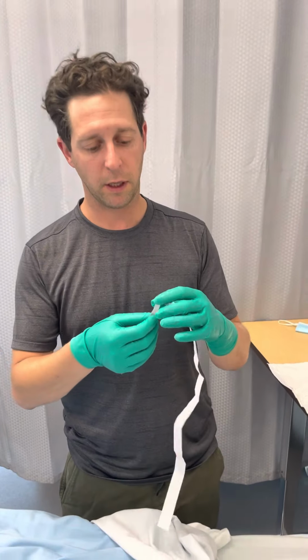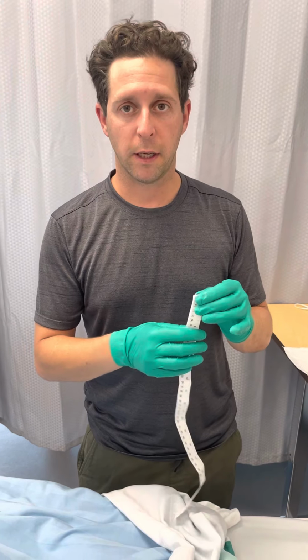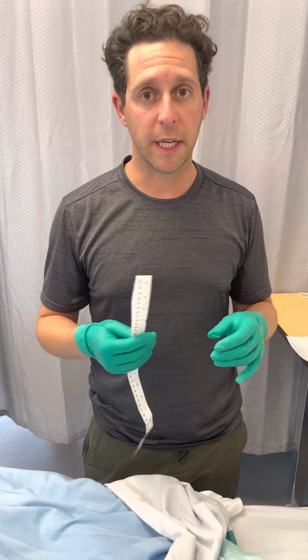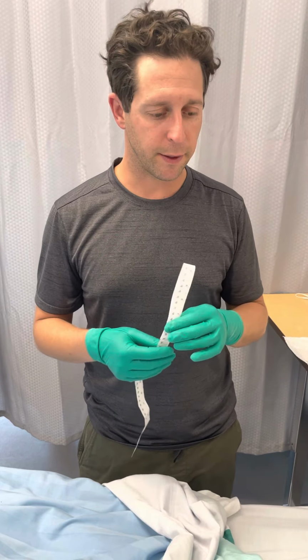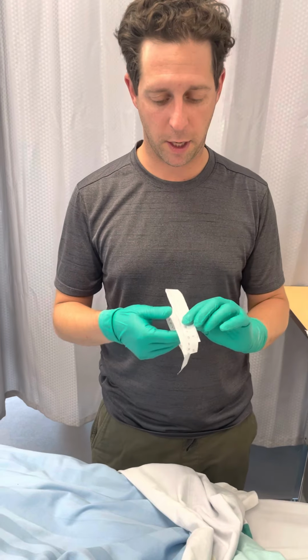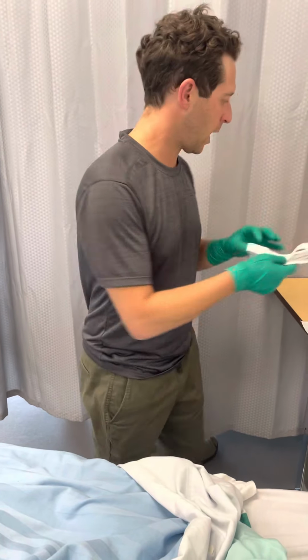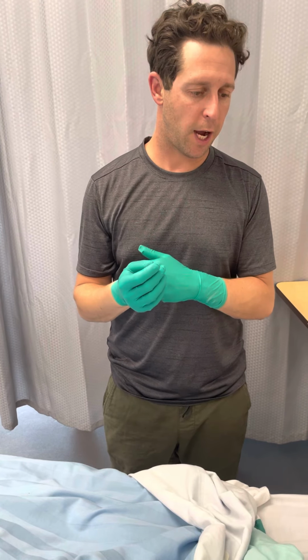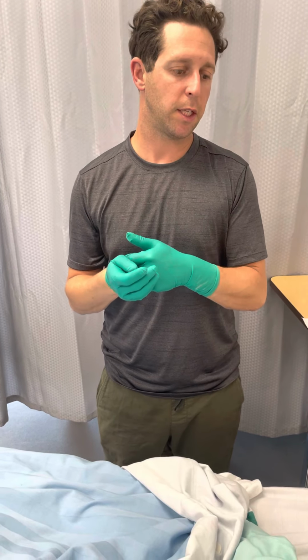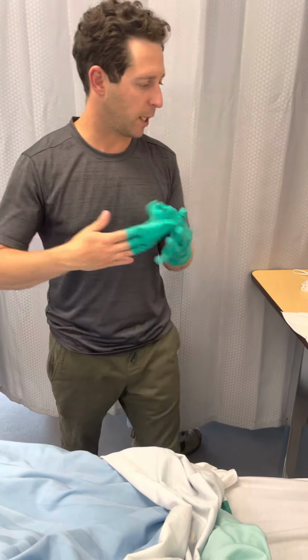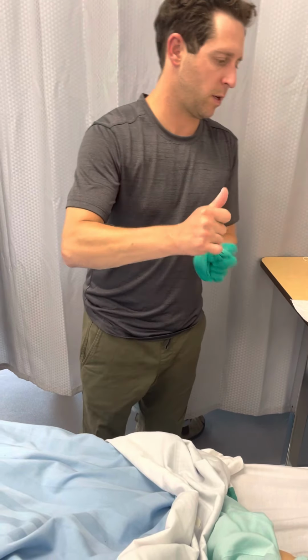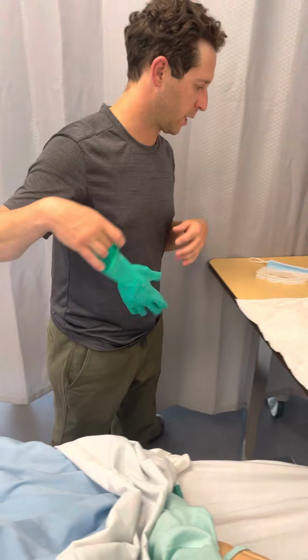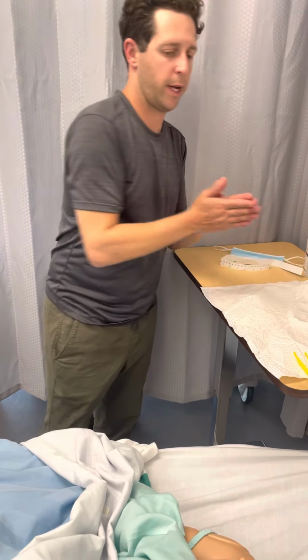I take this measurement, I compare it to the measurement that I took at the beginning of the dressing change, as well as the initial measurement that's in the care plan. I then document in the power chart and in the care plan both my initials, the time and date of the dressing change as well. I can take my gloves off. This can go in the garbage. I'll wash my hands.